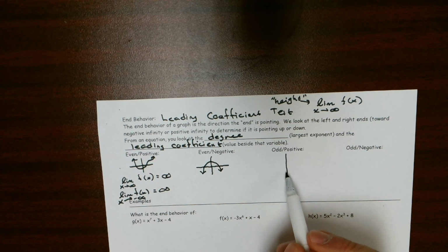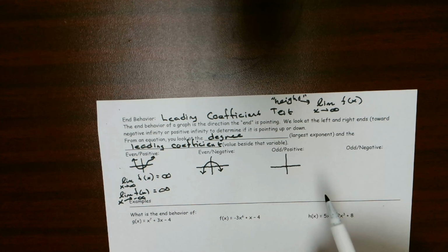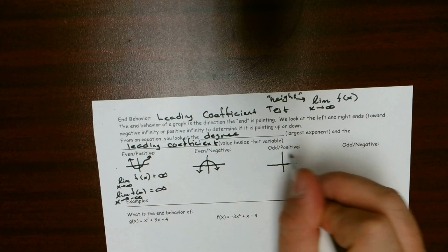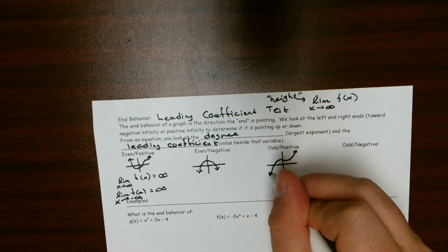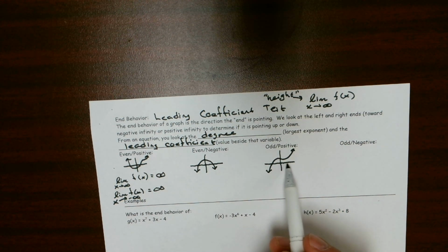If it's an odd graph, an odd degree like x cubed or x to the fifth or x to the 11th, whatever that may be, it's going to be S-shaped, and because it has a positive leading coefficient, it's going to be a forward-facing S. So you should be able to evaluate both limits. As x goes to infinity, graph's going up, and as x goes to negative infinity, your graph's going down.